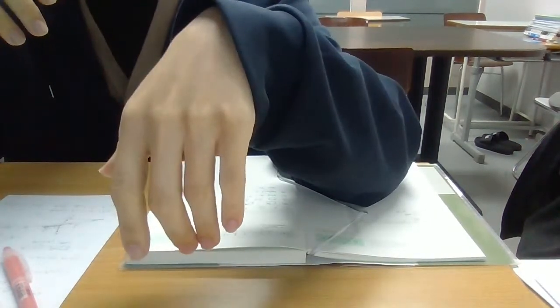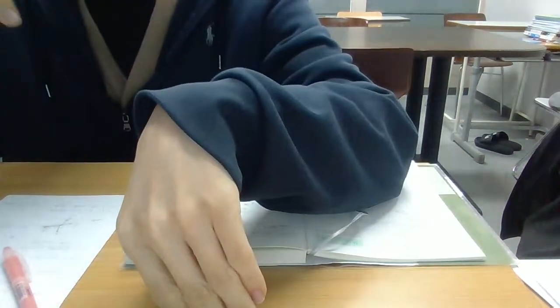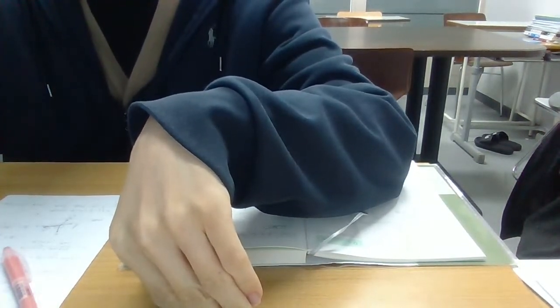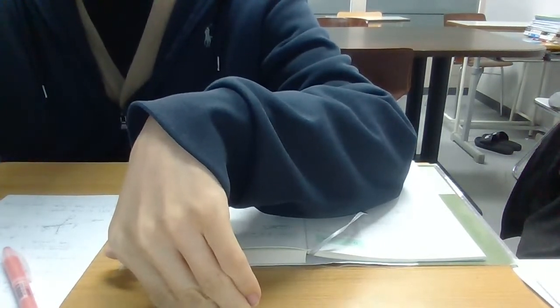So when I have to think of the internal angle of a regular polygon, I first think of the external angle. If we are considering a regular n-gon, then the external angle must be 360 divided by n. So one internal angle would be 180 minus 360 over n. That is the internal angle of a regular n-gon.